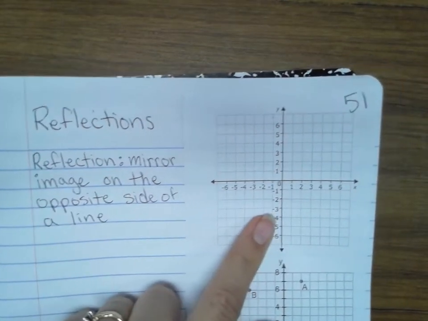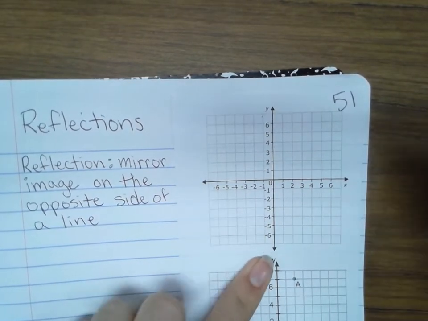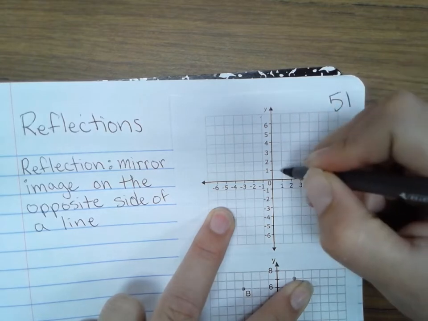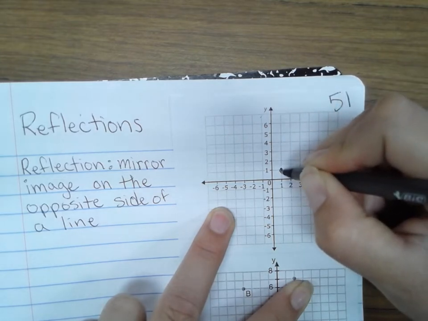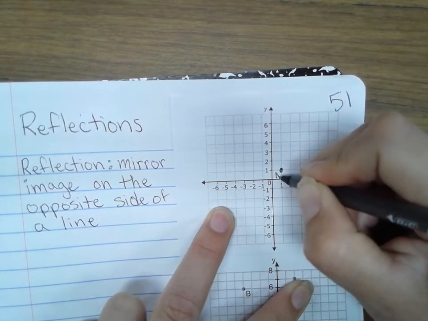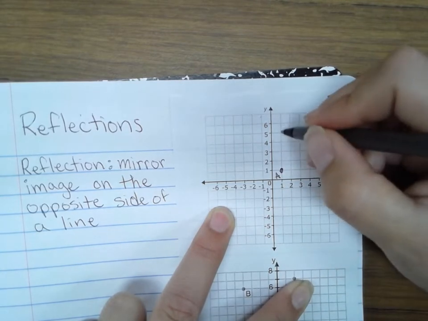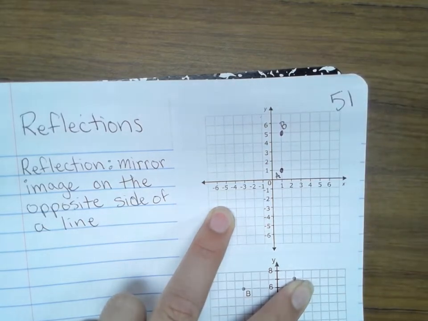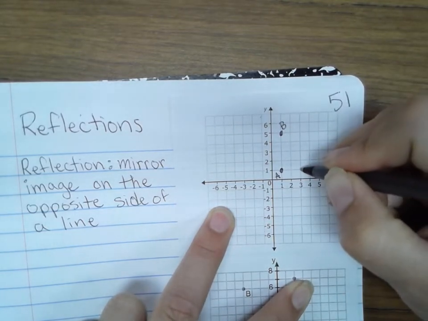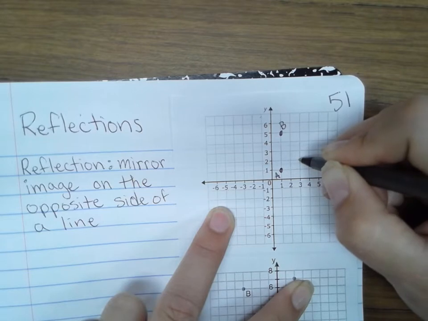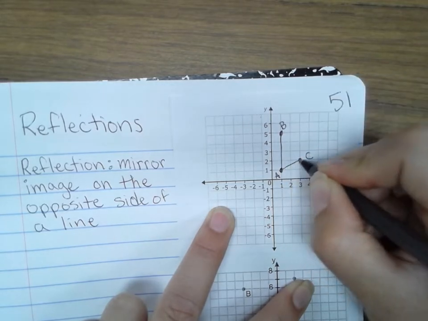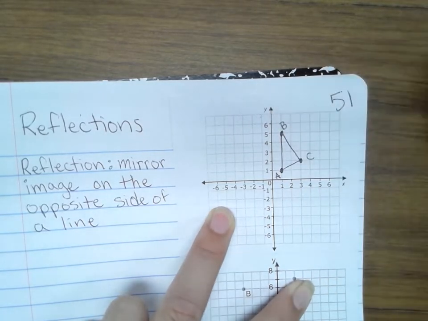All right, over here, we're going to make a simple triangle. So I want you to put a point at 1, 1. We're going to label that A. Another at 1, 5. We're going to label that one B. And one more at 3, 2. And we're going to label that C. Go ahead and draw lines connecting those to show our triangle.